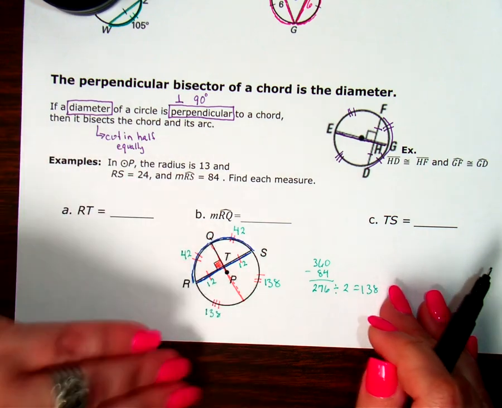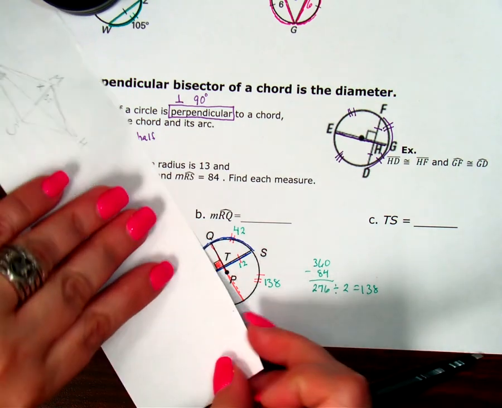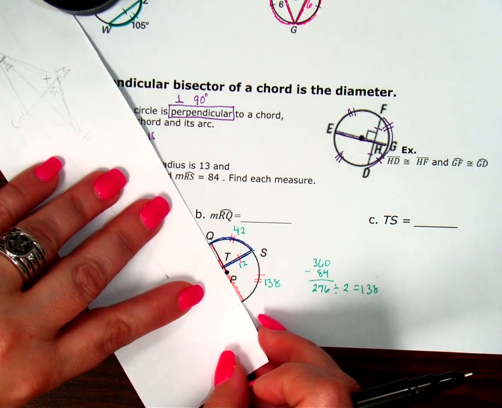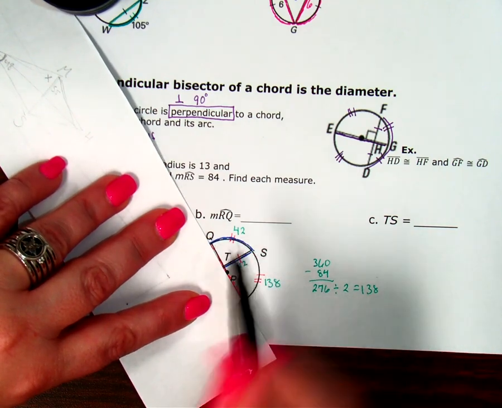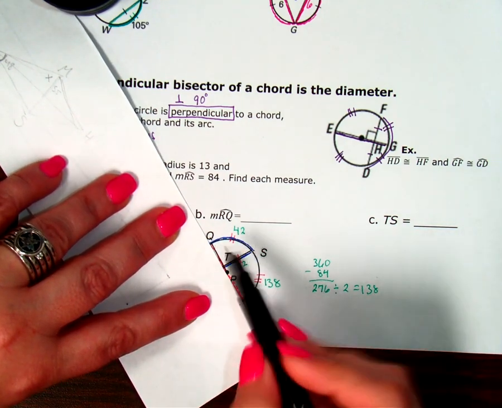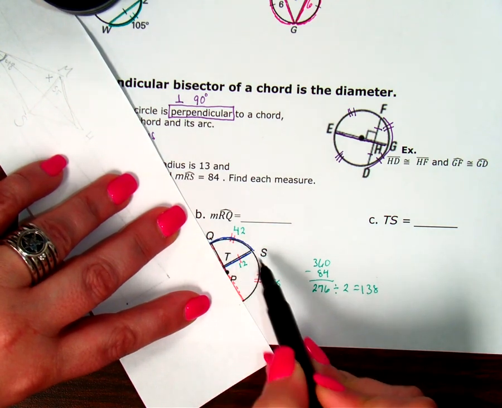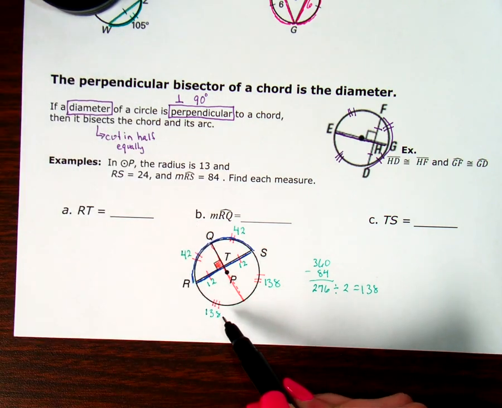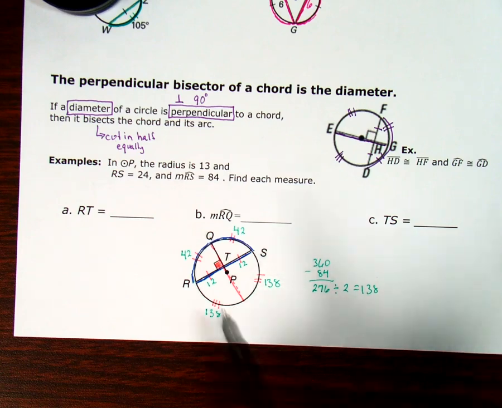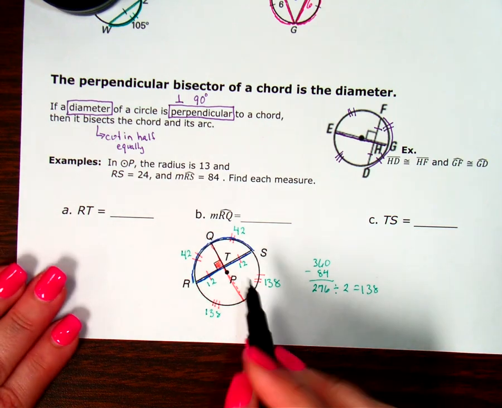No, not necessarily, because I could have also used the idea of a diameter, right? I could have said, oh, I drew in the diameter. I know there's 180 degrees in a semicircle on one side of a diameter. So I could have taken this 42 degrees and subtracted it from 180 to get 138. And then I know if this side's 138, this side is also 138. So that's the neat thing about math, there are often more than one way to do a problem, and you'll still get the correct answer as long as you're using good math.